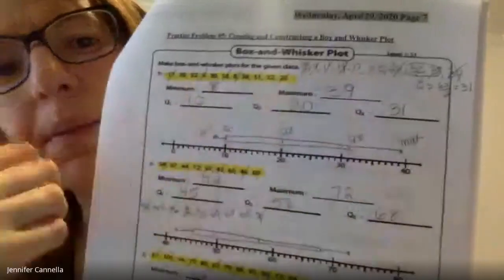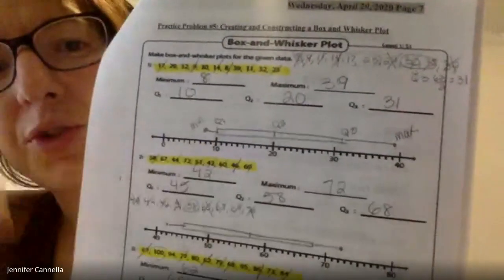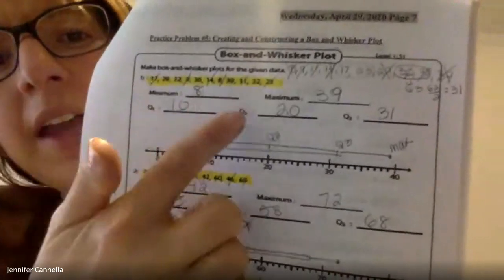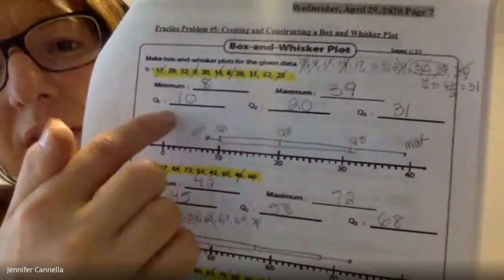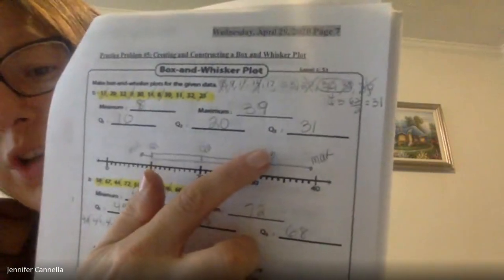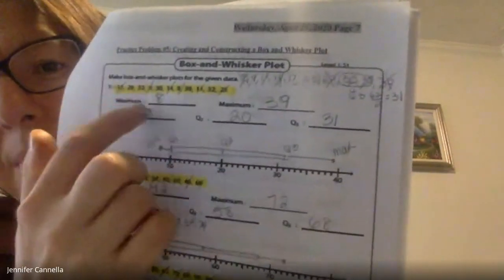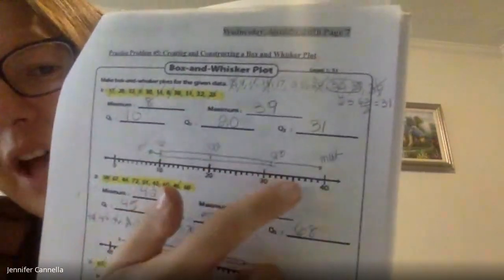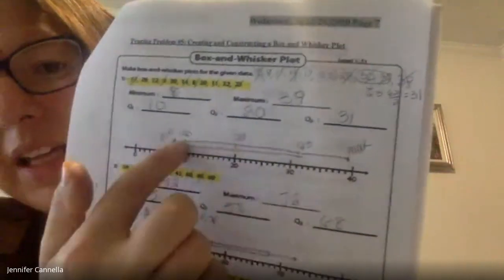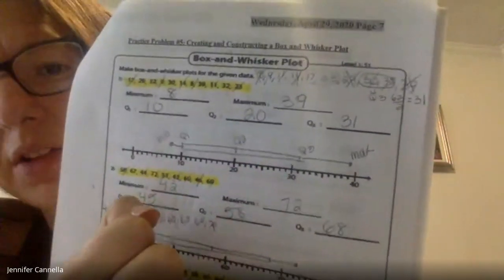You then go find the median, which is your Q2. So the Q2 is the median. We all know how to find the median. Any number to the left represents the Q1, which is the lower quartile. Any number to the right of the median represents the Q3, which is the upper quartile. So the minimum and the maximum represent the dots. The Q1, the Q2, and the Q3, each number has a line. I connect it and make the rectangle or the box.